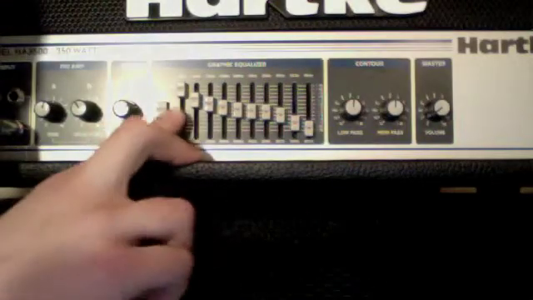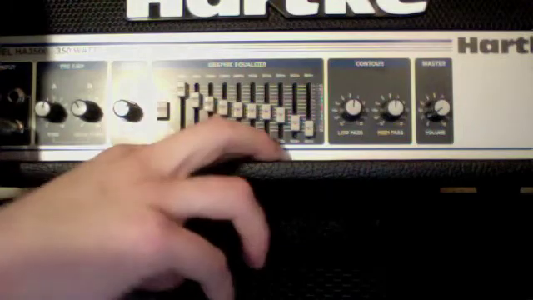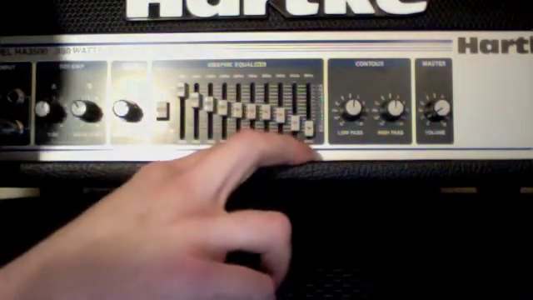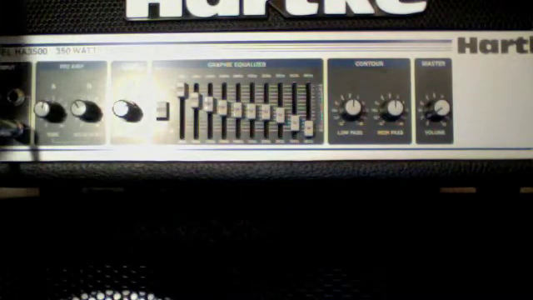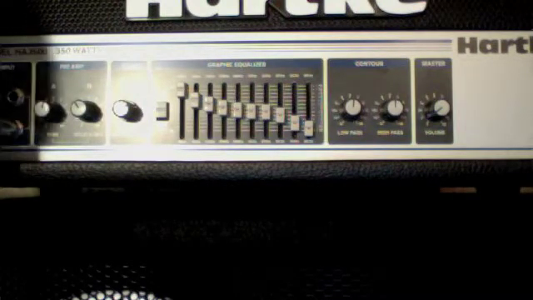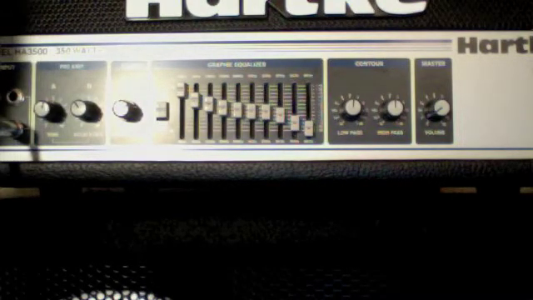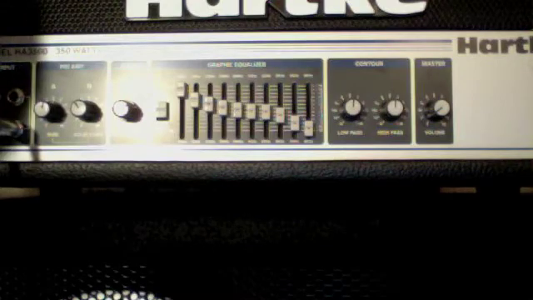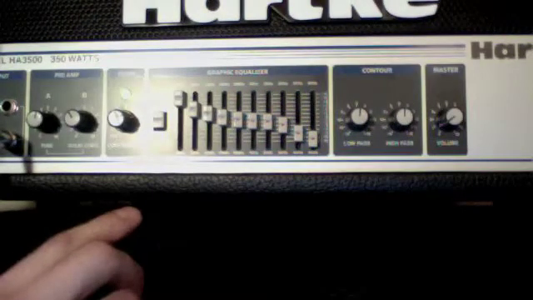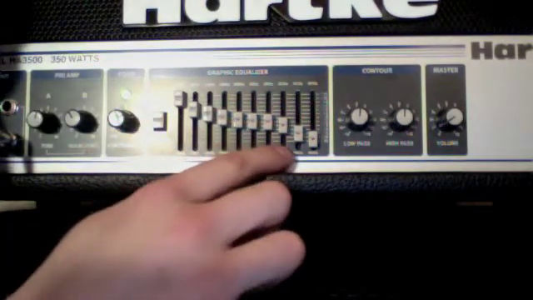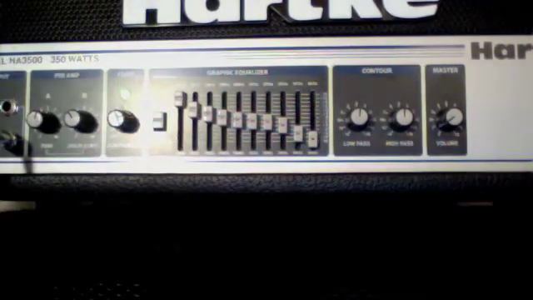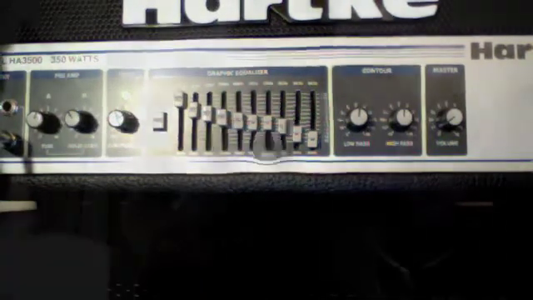As you can see here, I've boosted the low frequencies while cutting the high frequencies, and this gives you a more low, deep end sound. This kind of adjustment on the waveform, as you can see, is good for music with more low end sounds such as reggae.